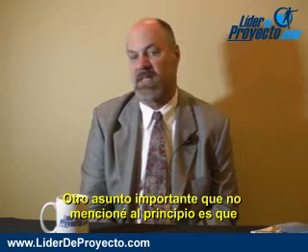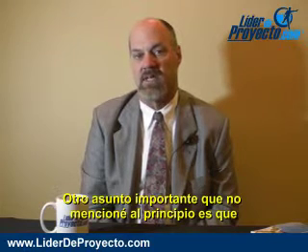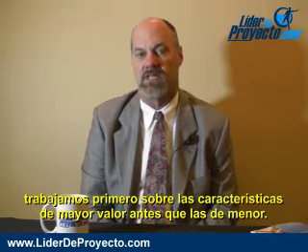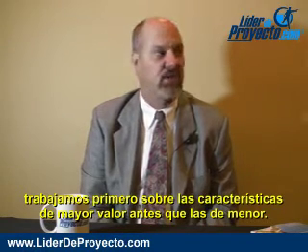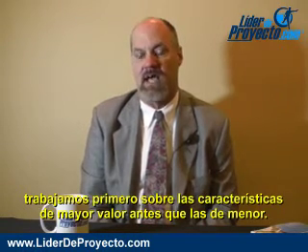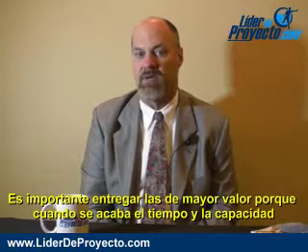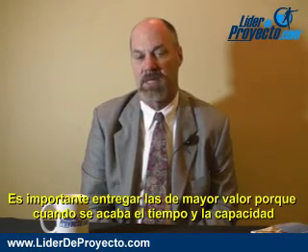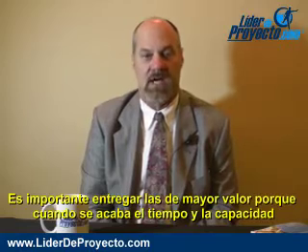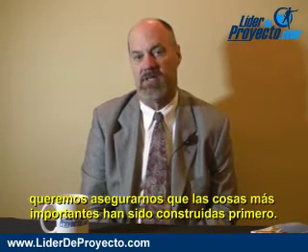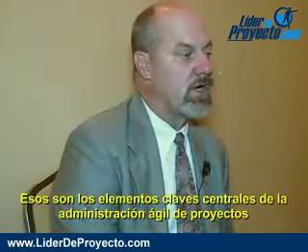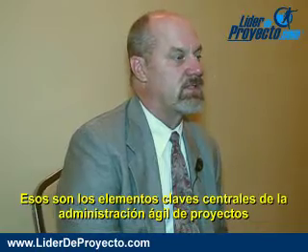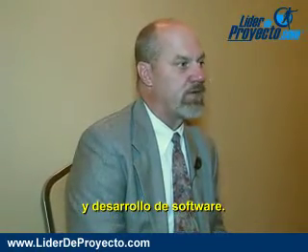One of the other important things that I didn't mention earlier was that we work on projects from the highest value priorities to the lower value priorities. And it's very important that we deliver the highest value, because when we run out of time and capacity, we want to make sure that the most important things have been built first. Those are the core key elements of Agile software project management and software development.